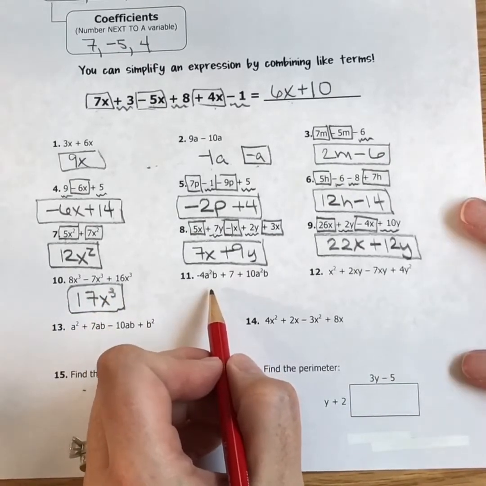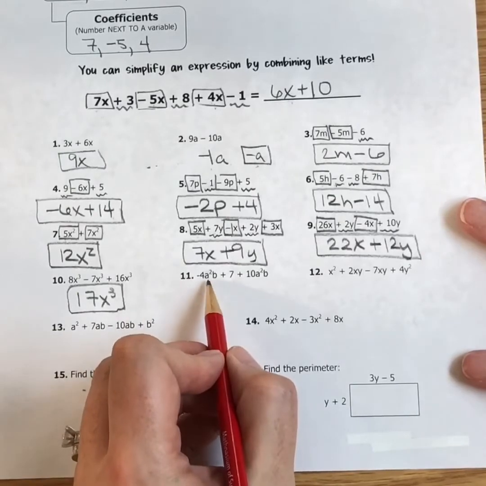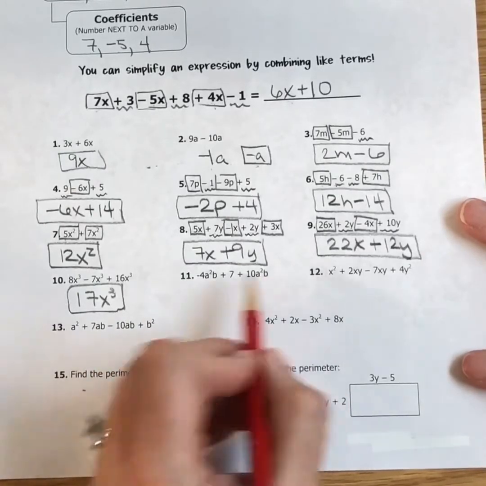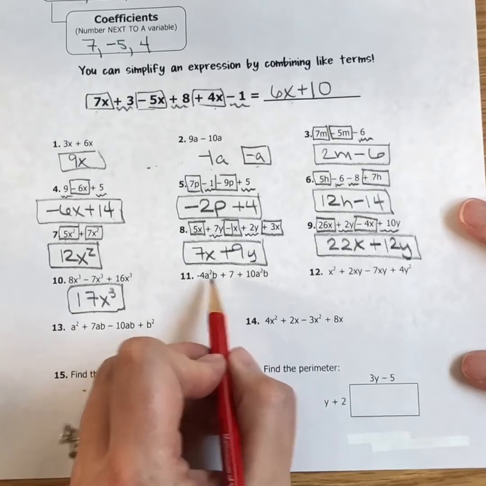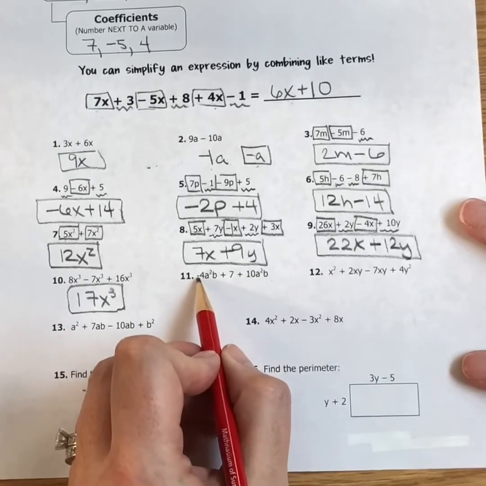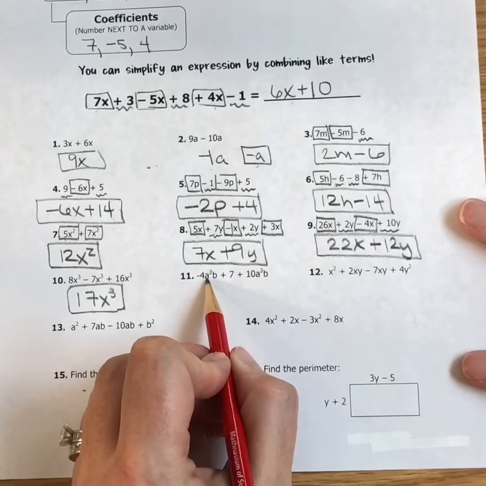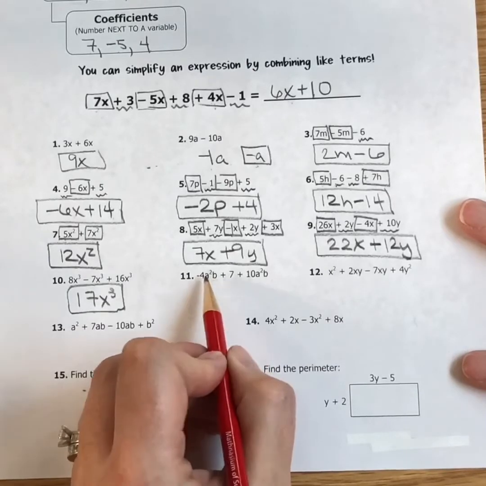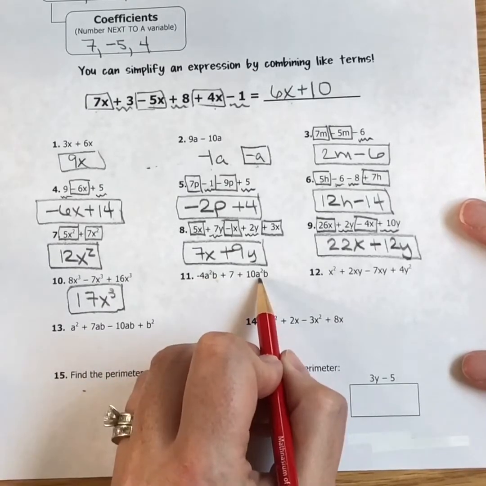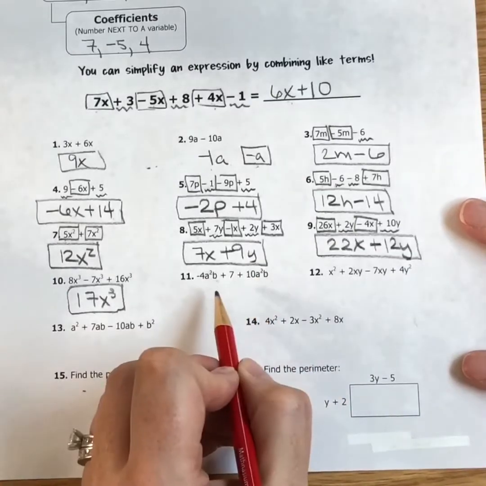Now number 11 is if they have multiple variables in each term, as long as the exponents match. So like in this first term, a squared, and then there's only one b, so there's two a's and one b. Same thing here, there's two a's and one b because of the exponent.